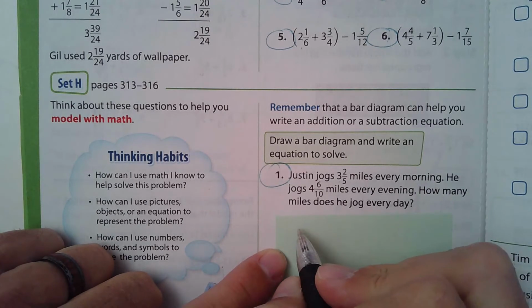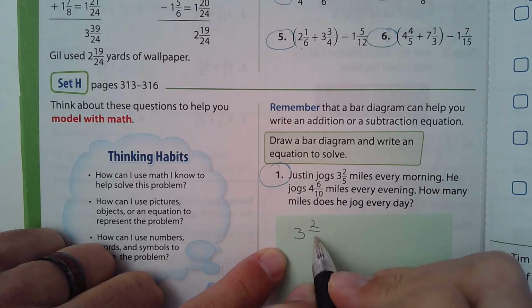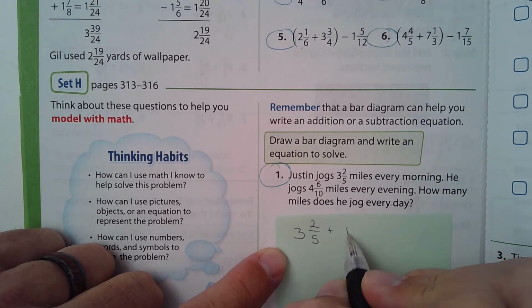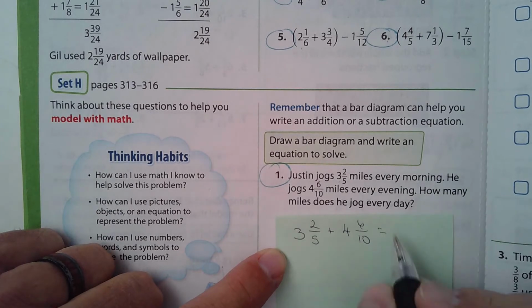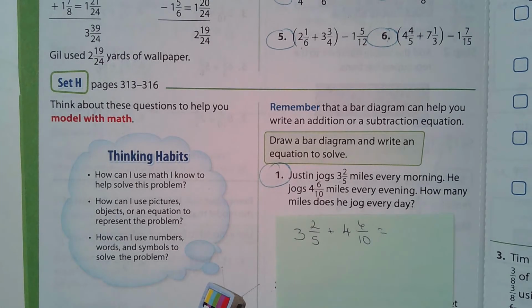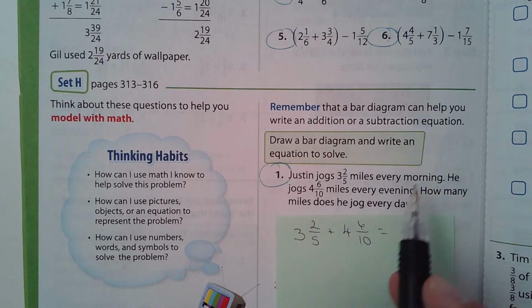Well, an equation, you could simply write 3 2/5 plus 4 6/10, and put an equal sign, because for something to be an equation, it has to have an equal sign.